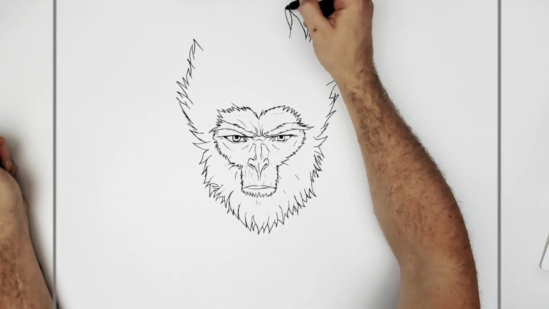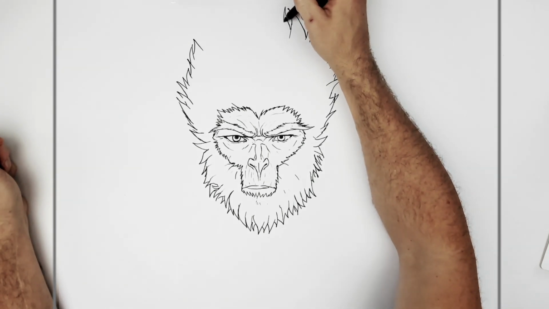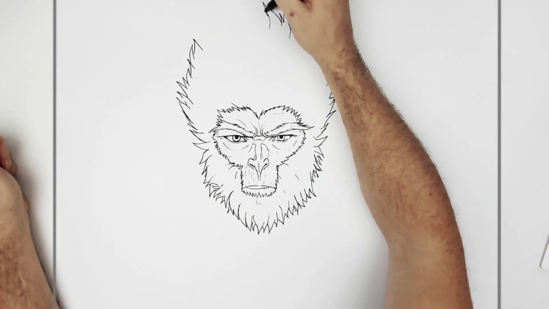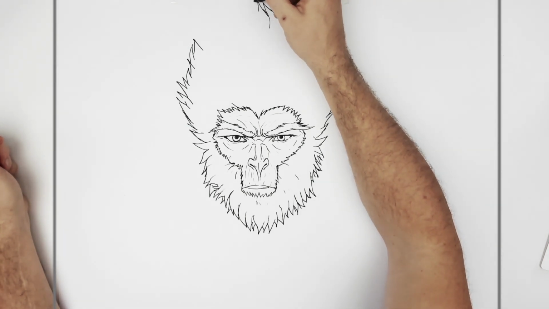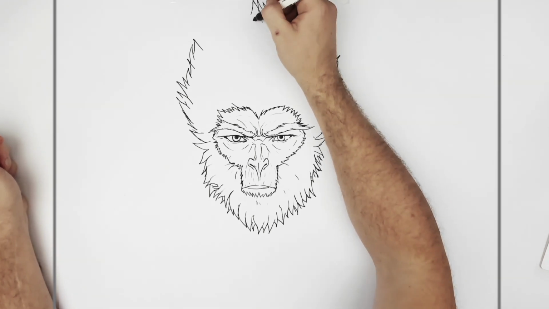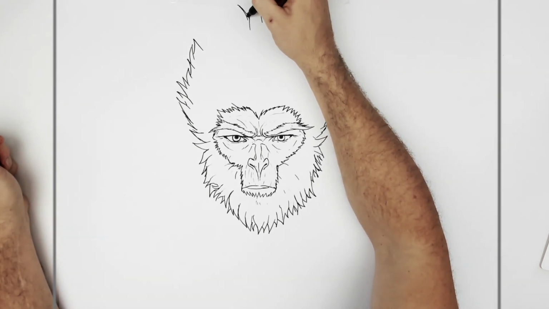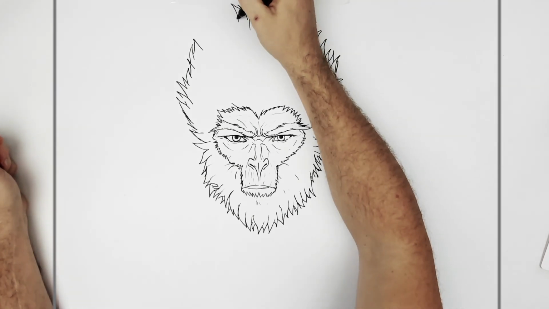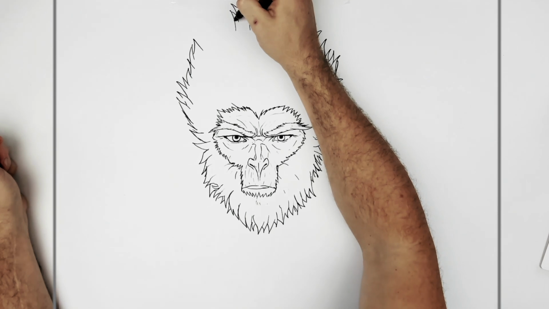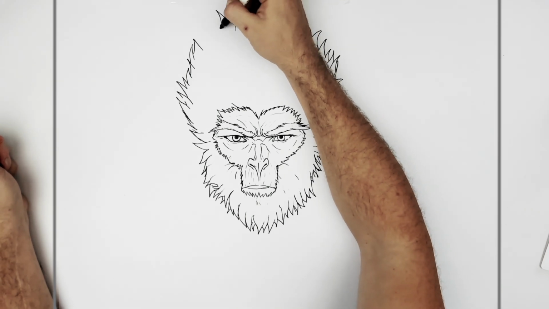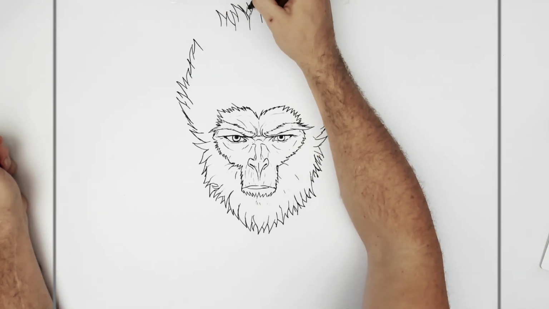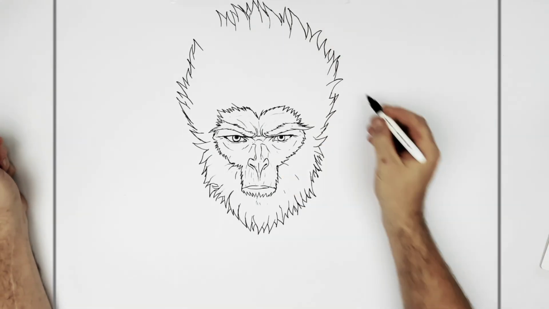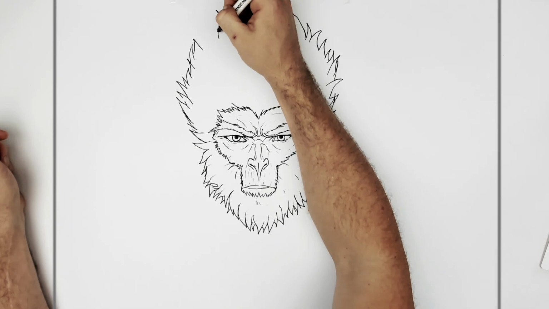His hair is kind of crazy. Not bad. Kind of looks like fire a bit.